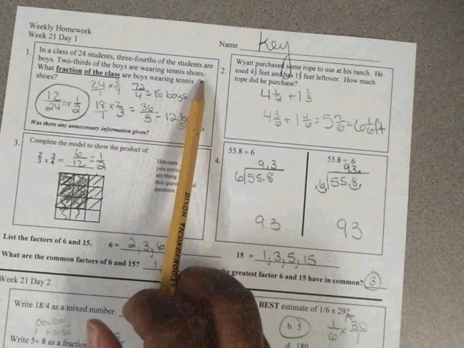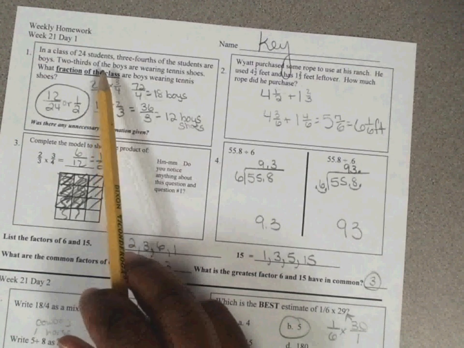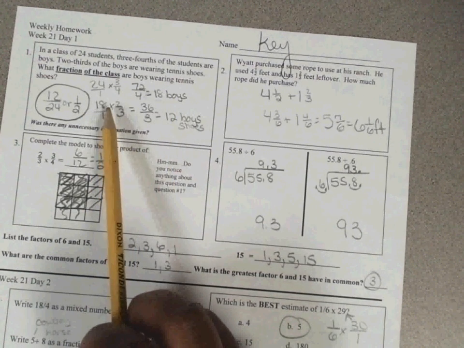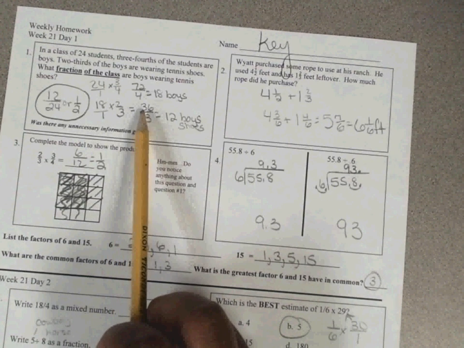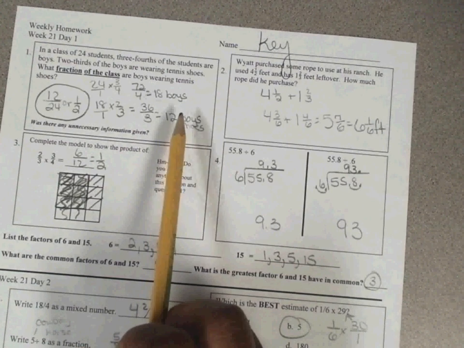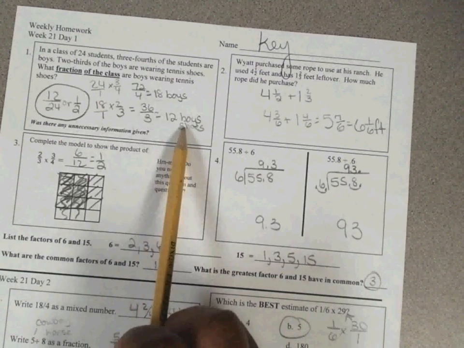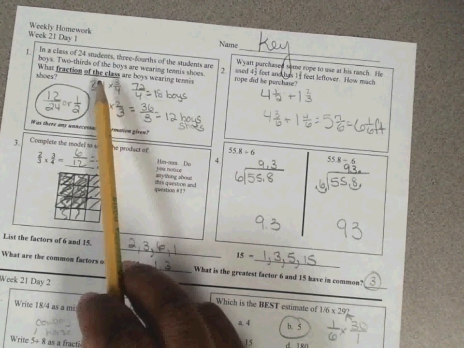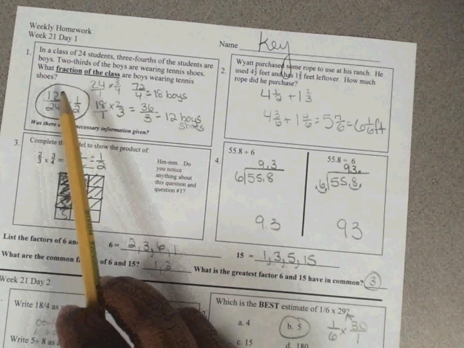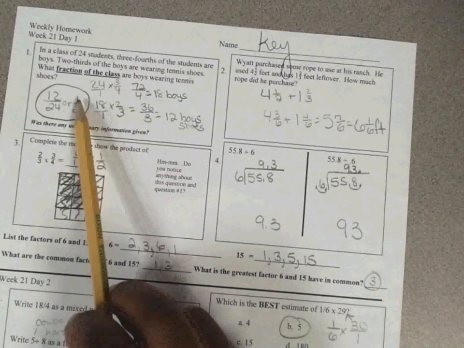2/3 of the boys are wearing tennis shoes, so I have to do the same thing now. I have to multiply 2/3 times 18 to find out how many boys are wearing tennis shoes. So 18 over 1 times 2/3 gives me 36 over 3. I divide again and I find out that I have 12 boys that wear tennis shoes. So what fraction of the class, because now this is asking me of the class, are boys wearing tennis shoes? So it will be 12 boys out of 24 students, or 1/2.